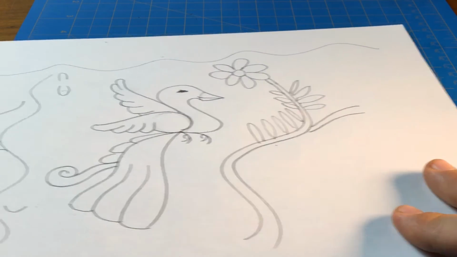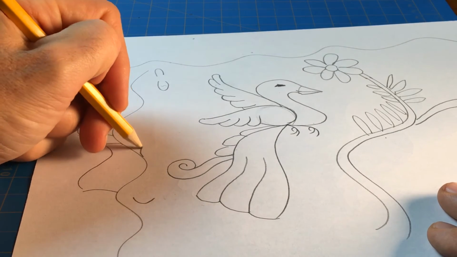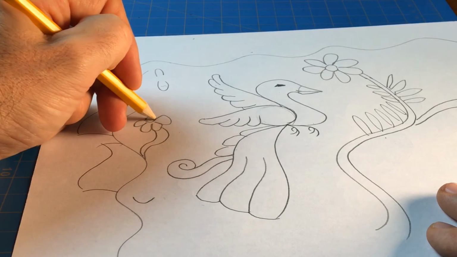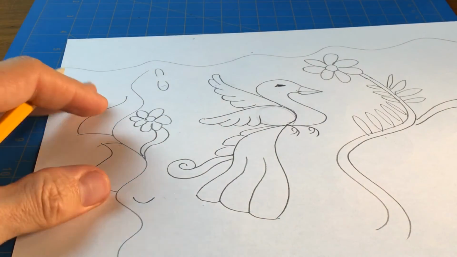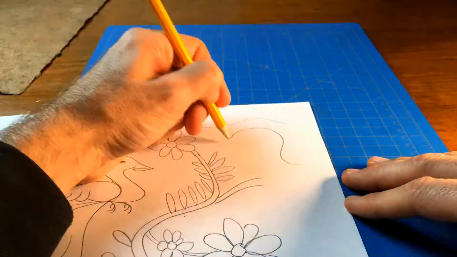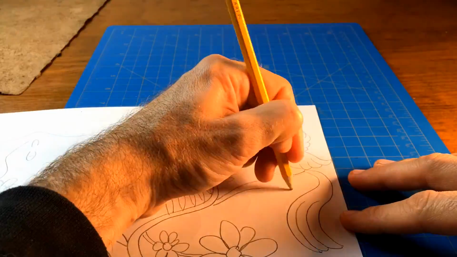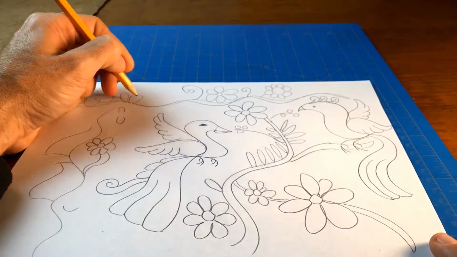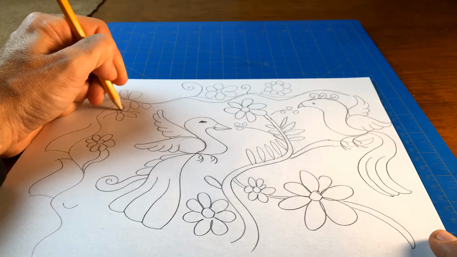And sometimes I'll have another vine just coming out of the vine I already drew. Some more flowers. And I'm going to keep going until I've filled up my paper. I even added a second bird here. You don't have to draw two birds if you don't want to. You could draw more than two, or you could draw just one. It's up to you. There's lots of things that you can draw. But I do want you to have some flowers, some vines, and at least one kind of animal.